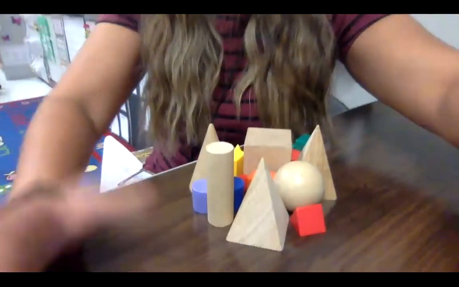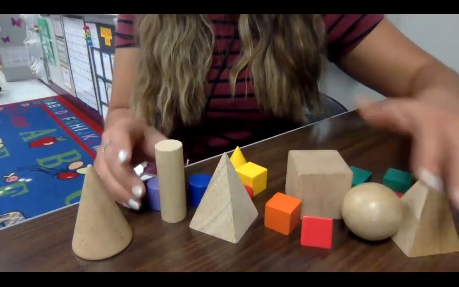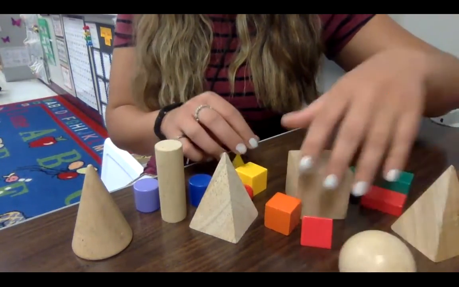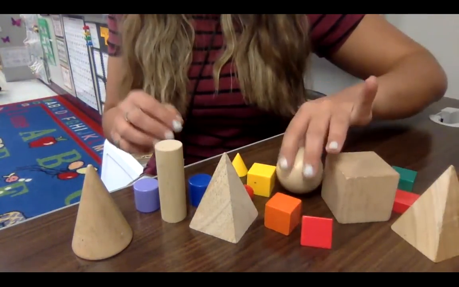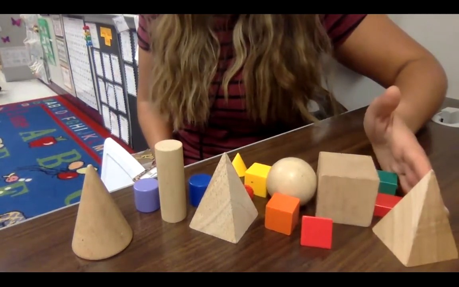So we're going to look at a bunch of shapes I have here, three-dimensional shapes. And I want you guys to think about, how could we sort all of these shapes? What would be the best way to sort it? We need to make sure we sort it by defining attributes.